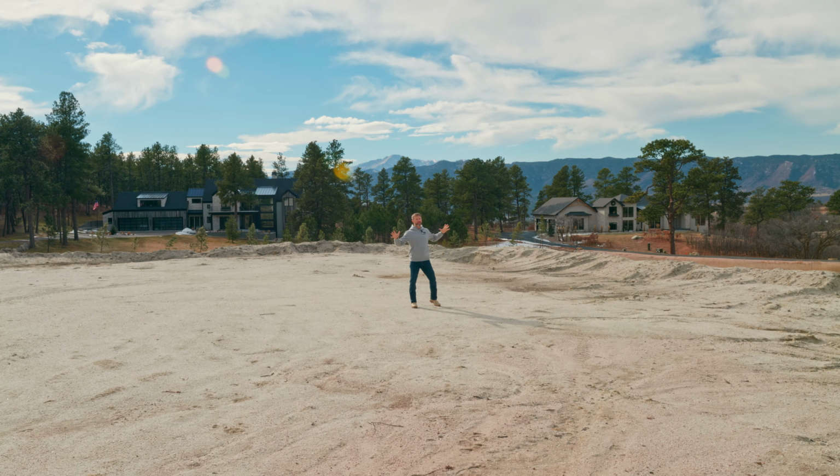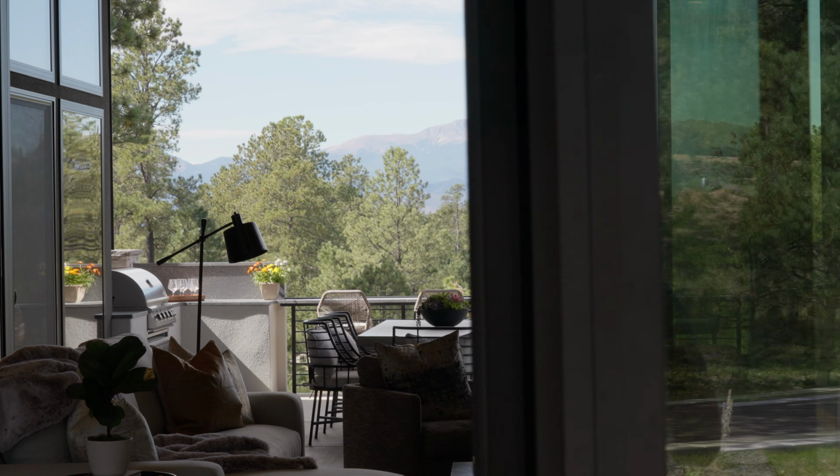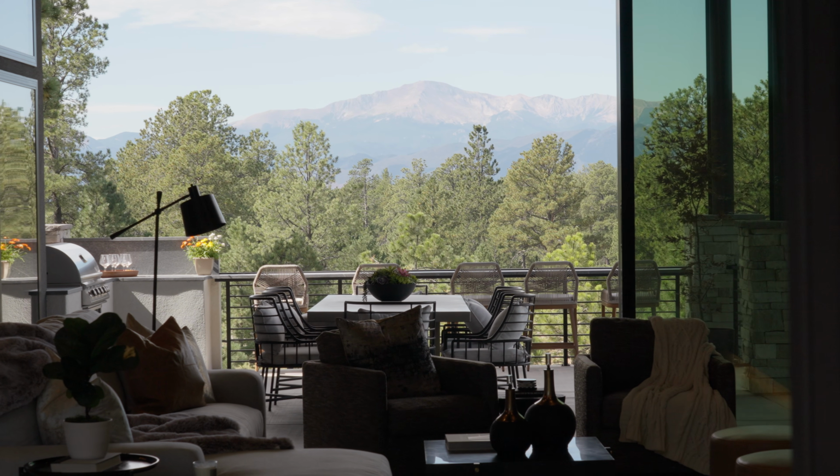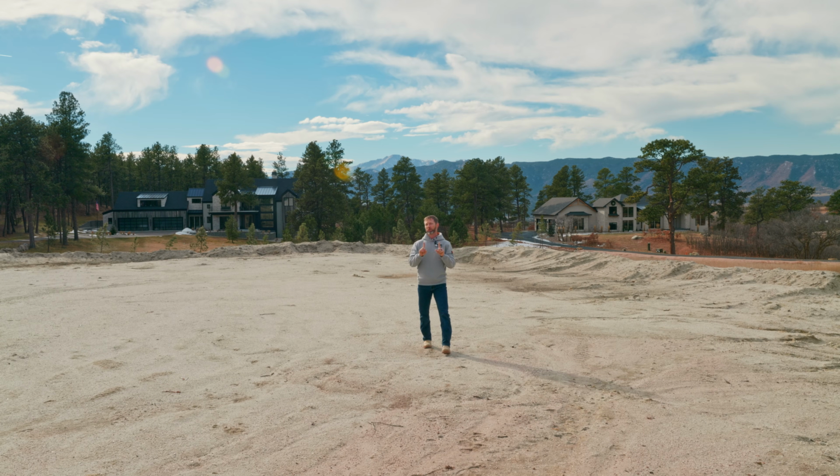You can see here today, we've got a nice flat lot with a huge view of Pikes Peak back behind me. So think about what it is on your specific lot that you want to be focused on. Is it a mountain view? Is it a forest view? Maybe a pond or a lake that you're looking at? Think about what that view corridor is, and it's the number 1 reason I always recommend that you select the lot first before you design your build.